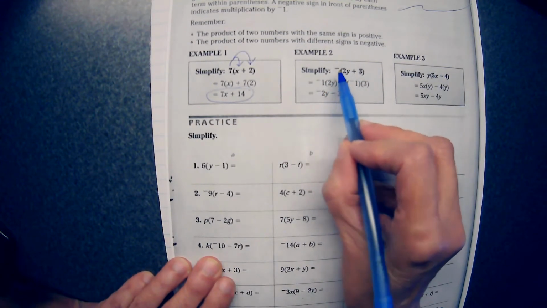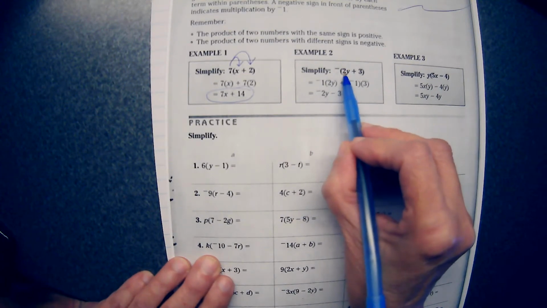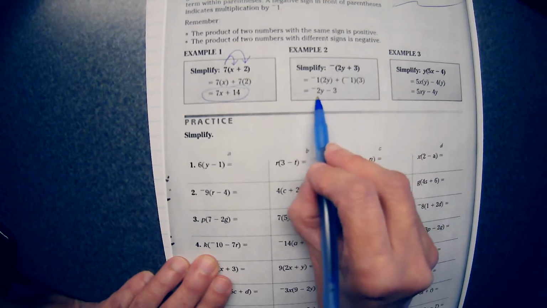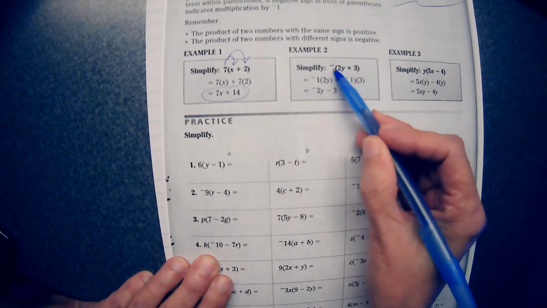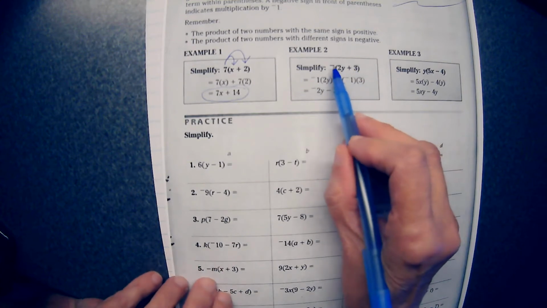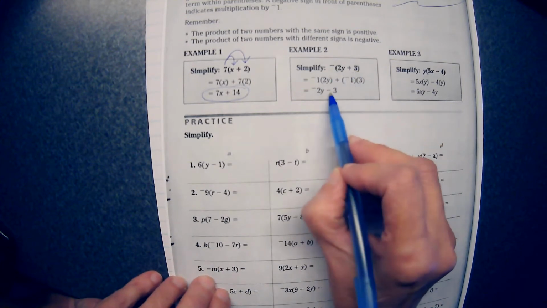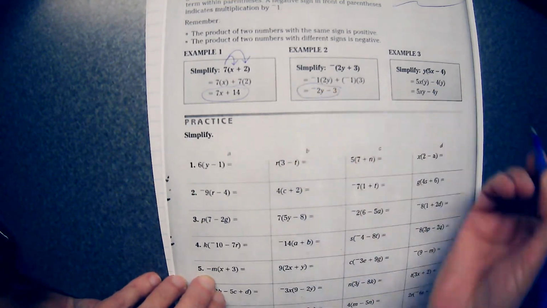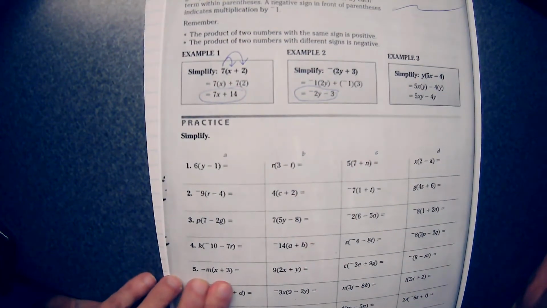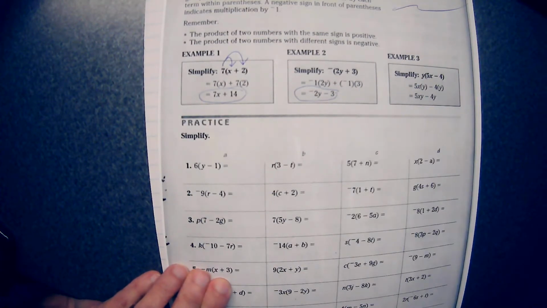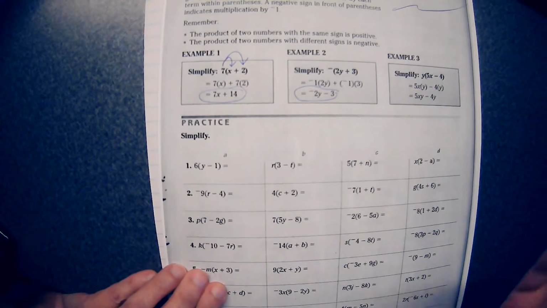Negative 1, negative times a positive, gives me a negative. Negative 2y. A negative times a positive gives me a negative. Negative 1 times 3 gives me negative 3. There is our final answer. Negative 2y minus 3. Minus 3, negative 2y, different kind of animals, can't group them together.